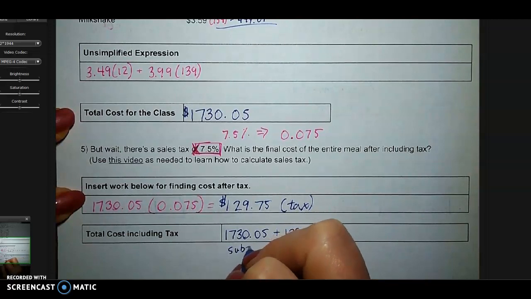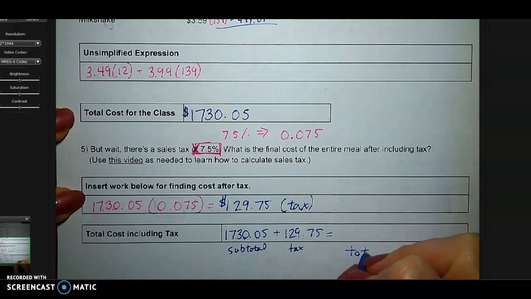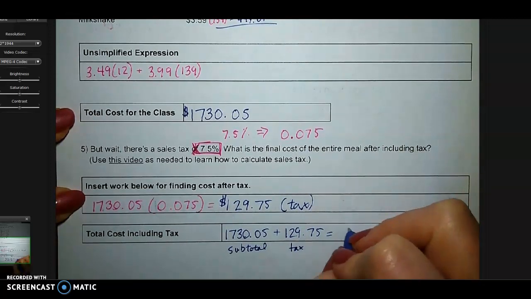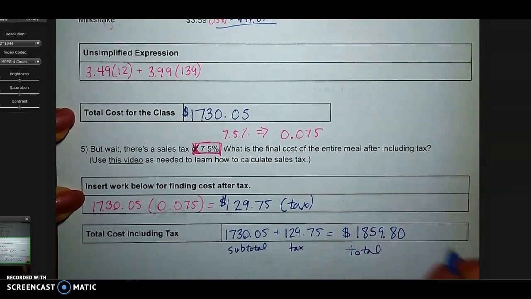So you might think of this, they call it like a subtotal, and then this is the tax, and then my final total, I got 1,000, remember the dollar sign goes up front, $1,859.80. So hopefully if you missed anything on this project, this helps to explain that, and let me know if you have any other questions.